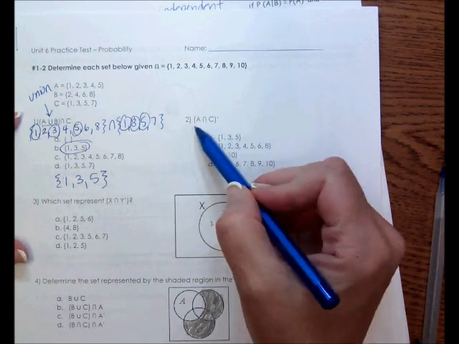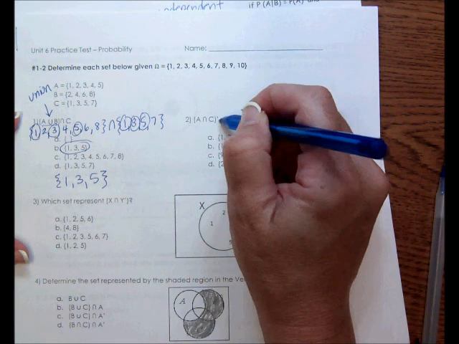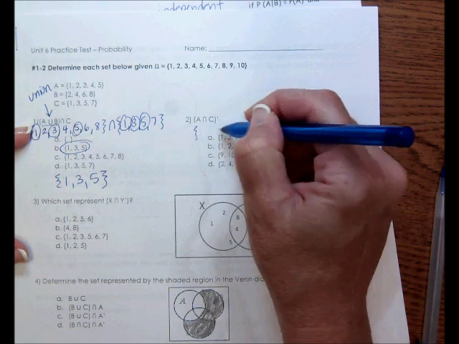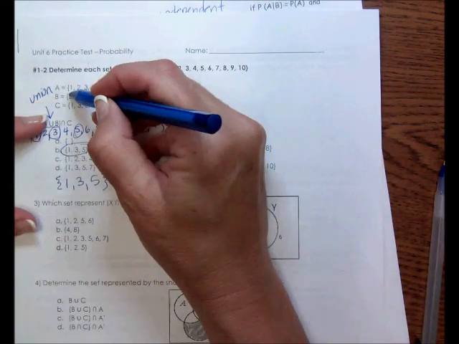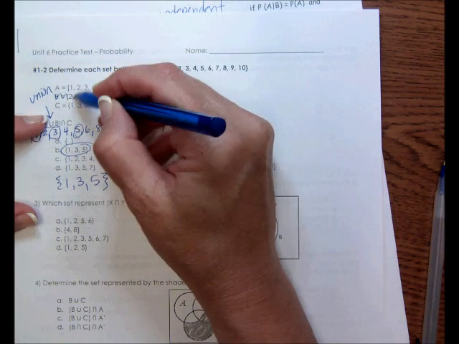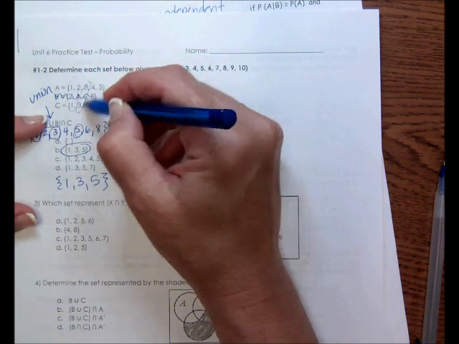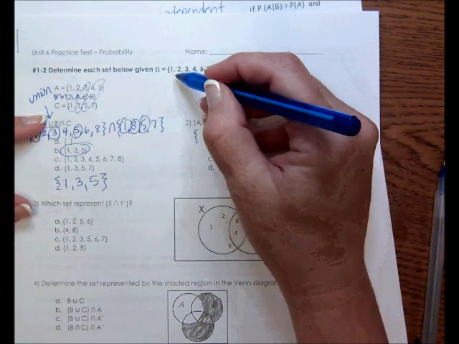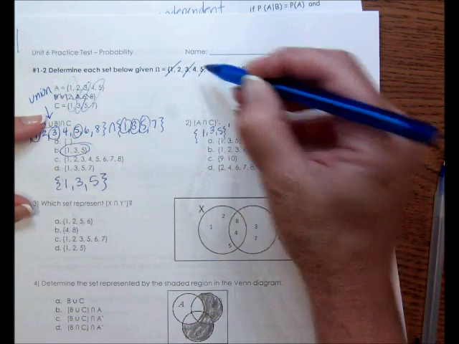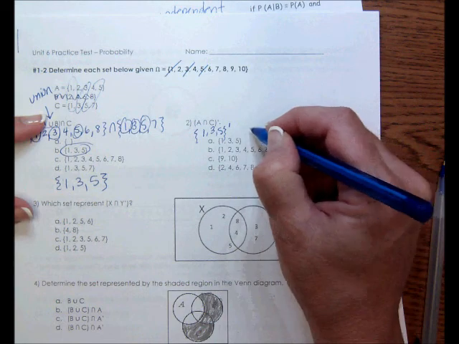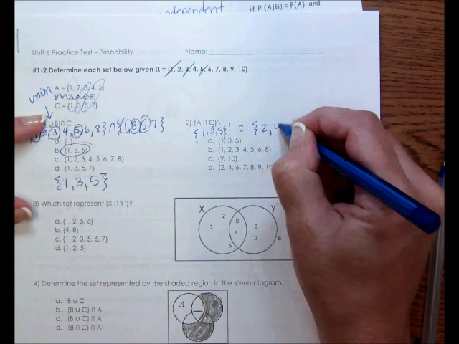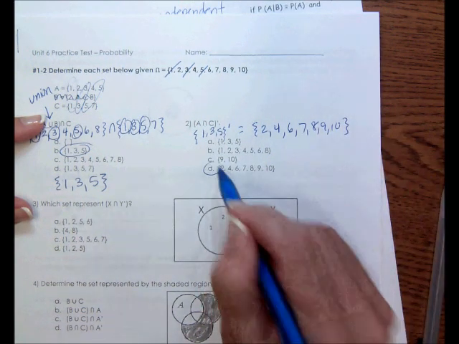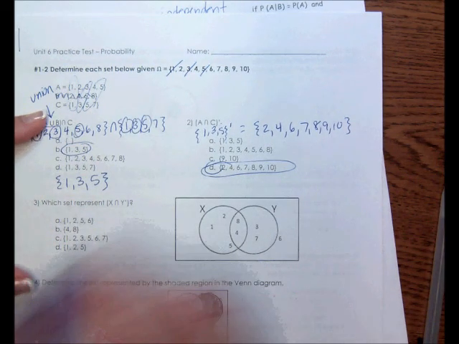The next situation says I have the intersection of A and C, not. So the first thing I need to do is find the set that is the intersection of A and C. I'm going to ignore B at this point, so 1, 3, and 5 would be the intersection. Then it says not 1, 3, and 5. So I go up to omega and cross out 1, 3, and 5, and I'm left with my set: 2, 4, 6, 7, 8, 9, 10. So your answer is the set 2, 4, 6, 7, 8, 9, 10.